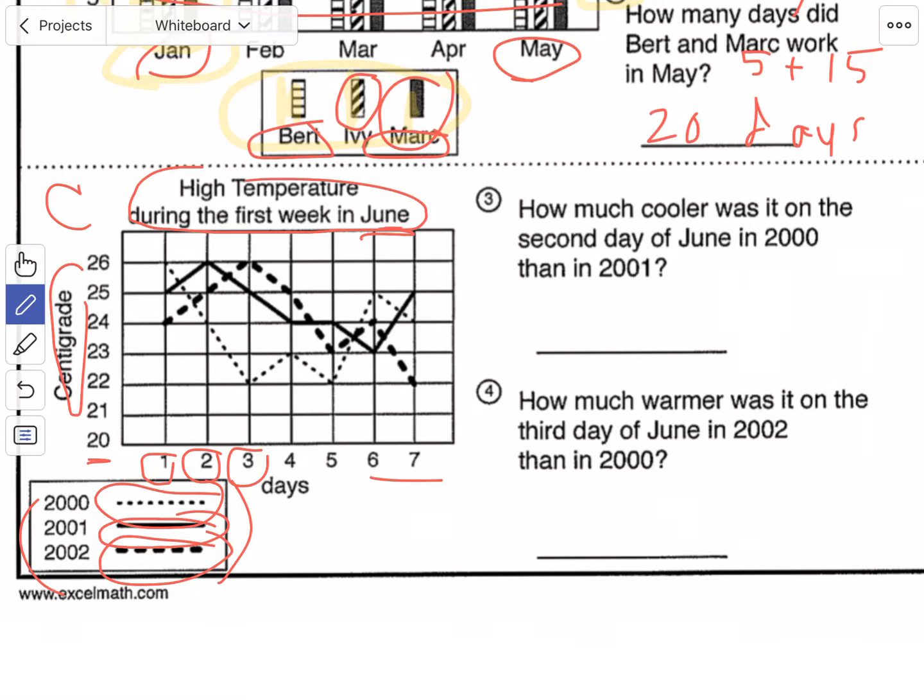Number 3 says, how much cooler was it on the 2nd day of June in 2000 than in 2001? So here's June the 2nd down here, and we're looking at 2000 compared to 2001. So 2000 has the dotted line like that, and 2001 has the solid line. So here's the dotted line right there, and it matches up with the 2 right about there, which means it was 24 degrees. And then the solid line on June 2nd, if we keep going up to here, it's 26 degrees. So we have to compare 26 to 24. How much cooler was it? 26 take away 24, it's 2 degrees Celsius.